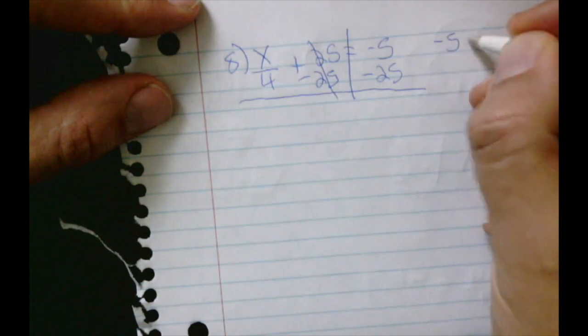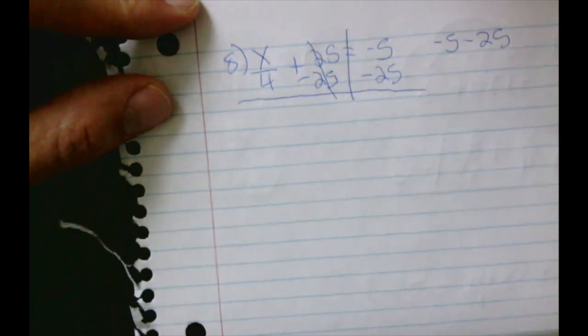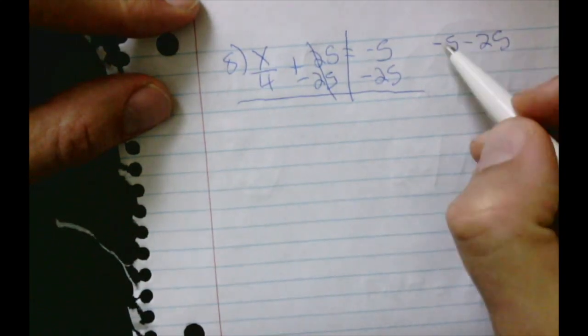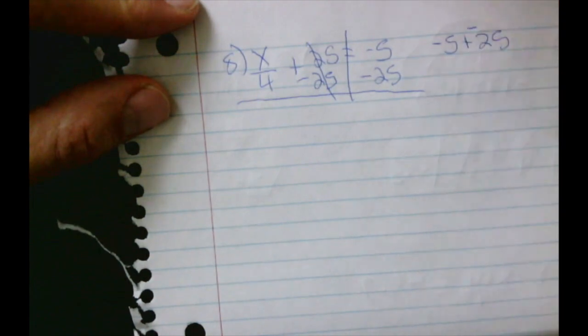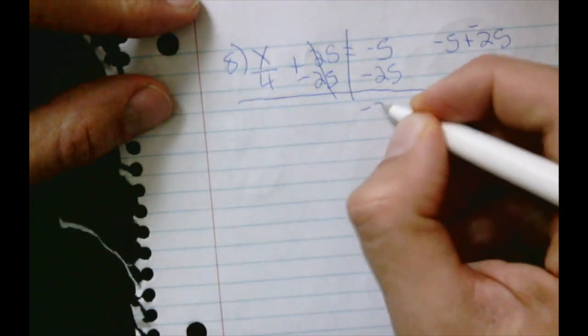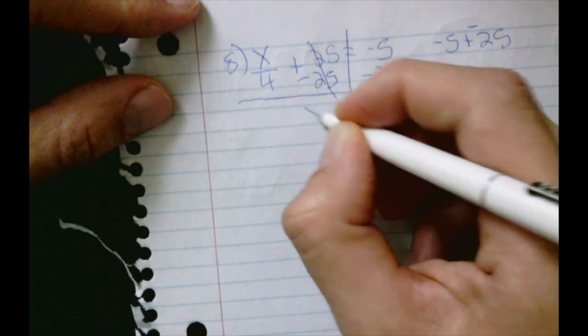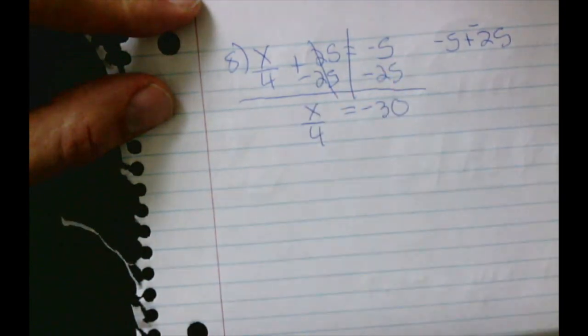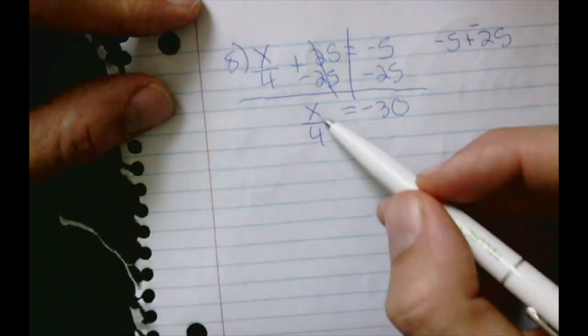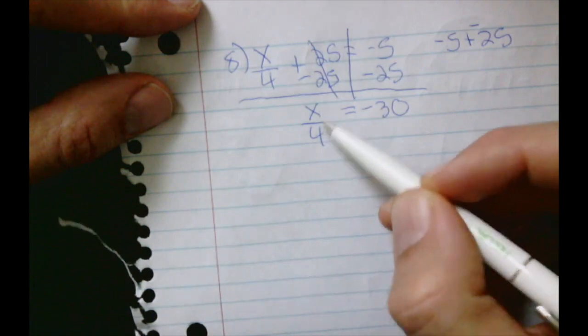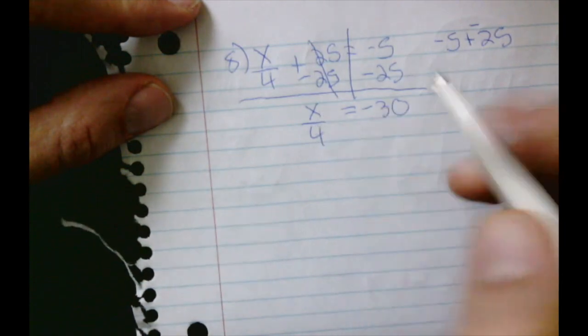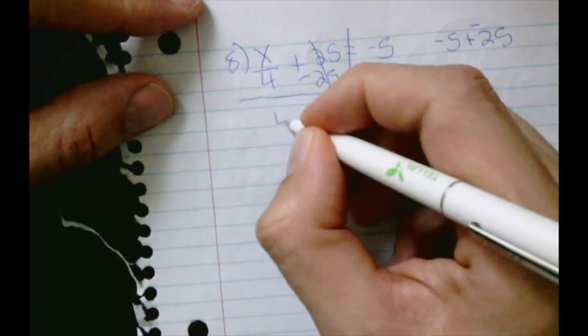So I have negative 5 minus 25. Keep, change, change, which gives me negative 30 is equal to x over 4. After that, I recognize that I have x over 4, and this line means division. Therefore, I have to multiply.